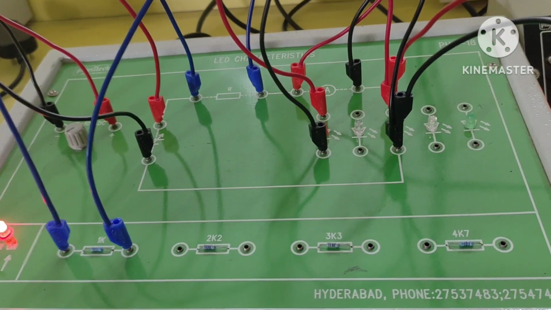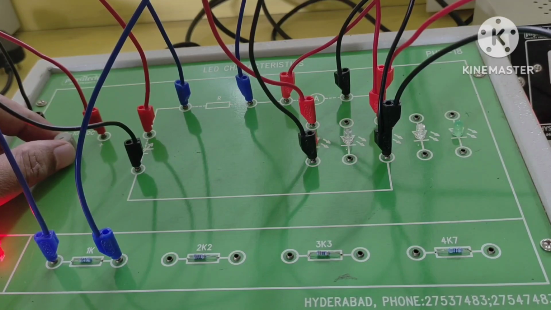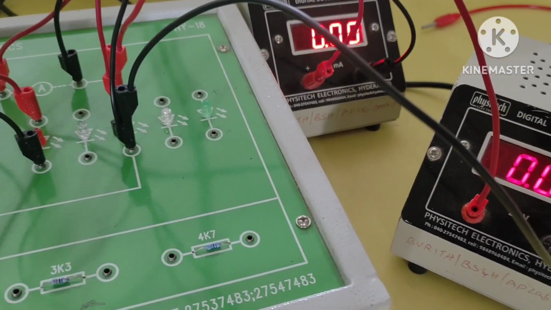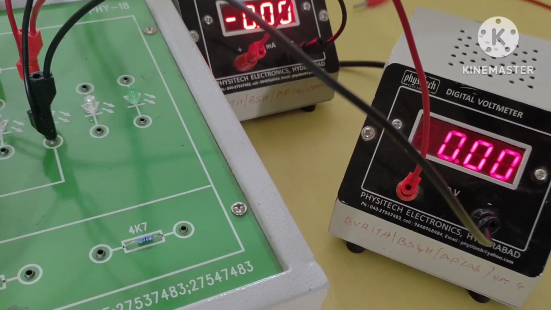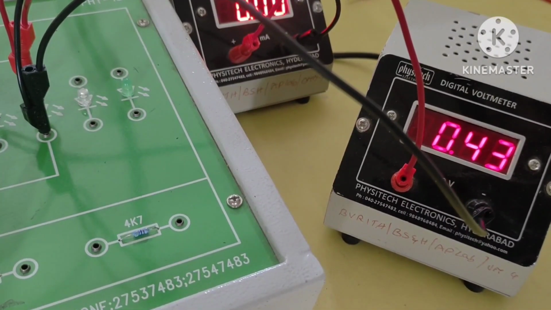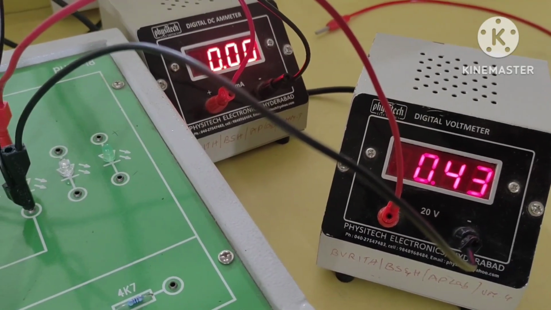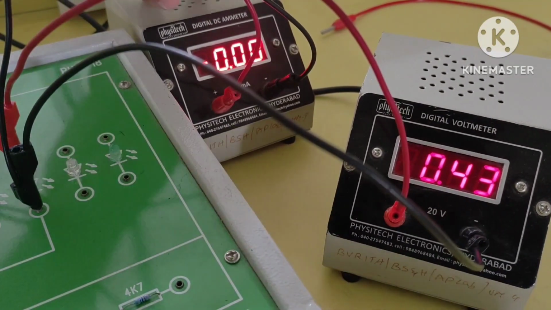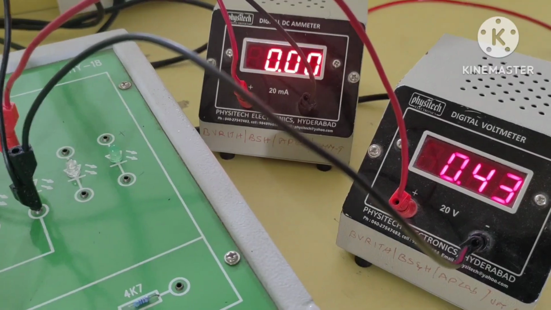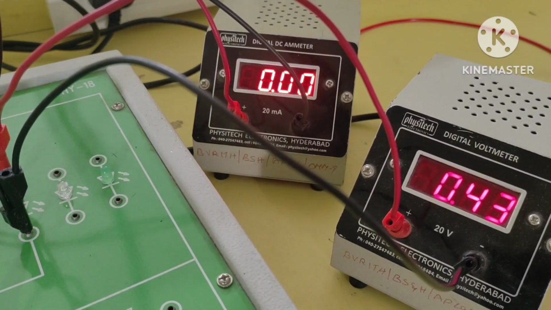Now slowly increase the voltage, because this is a variable voltage source. Now slowly increase the voltage. Now you can see the value change in the voltmeter. Now it is 0.43 volts, but the current value is 0. This is the current meter and this is the voltmeter. Just note down the values of the voltage and the current.